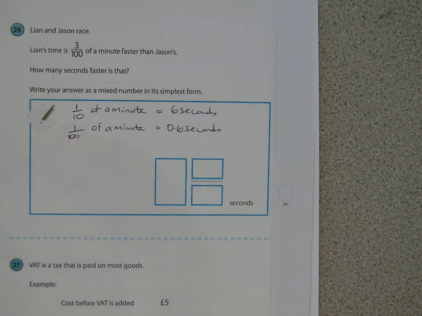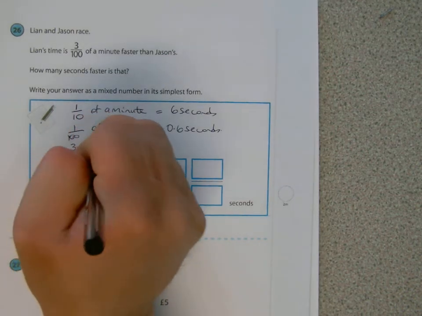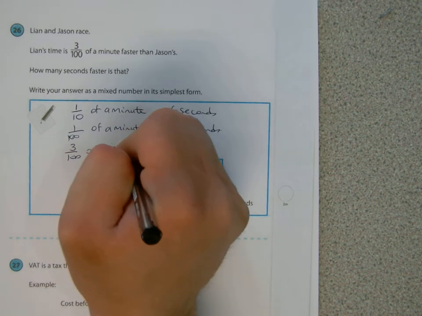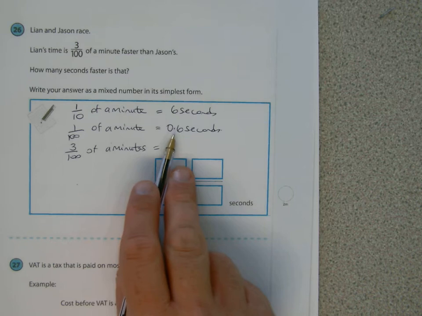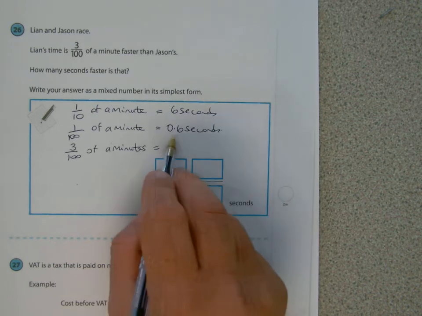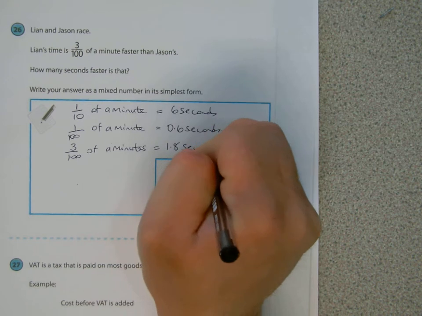Now that's 1/100th. I want 3/100ths of a minute. Well, that's quite straightforward, because if that's 1/100th, to get 3/100ths I've got to times that by 3. And if I times that by 3, I get 1.8 seconds.